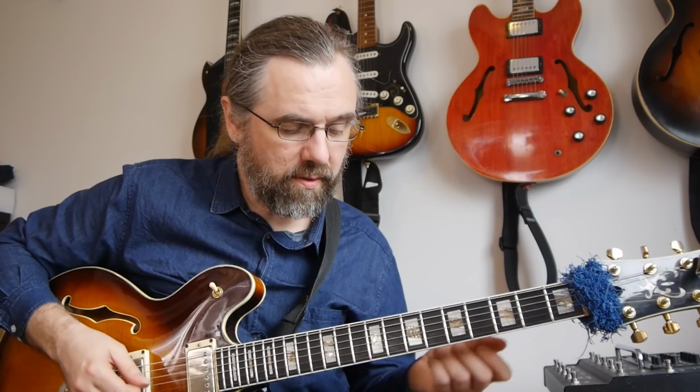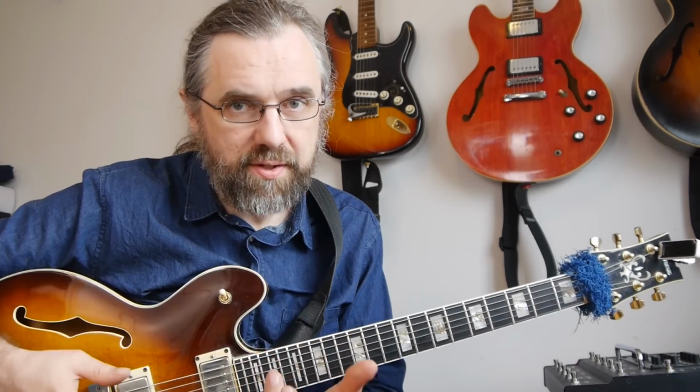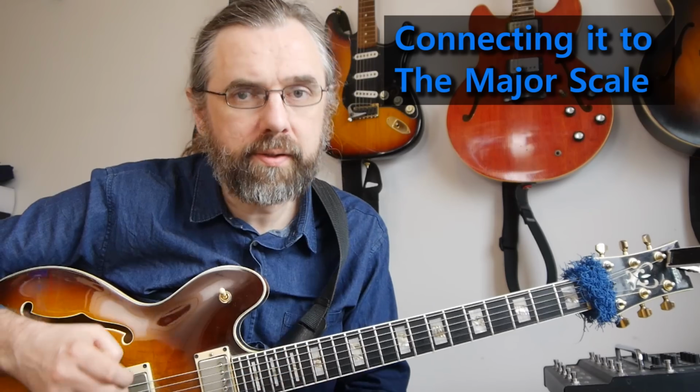Besides just knowing them like this, you probably also want to check them out using the different patterns that you have available. Or just playing them descending, or other ways of playing them and other ways of making melodies with these four notes.